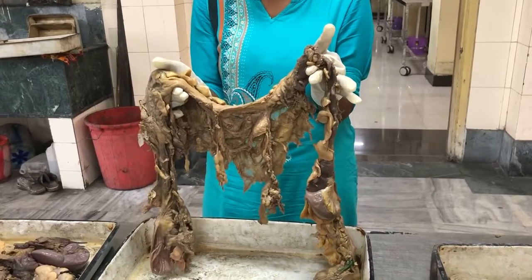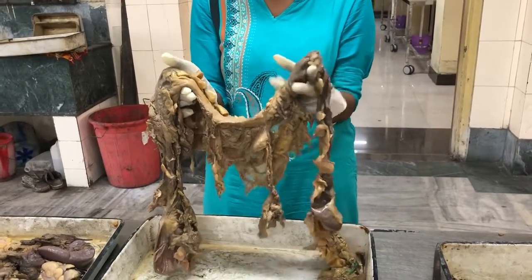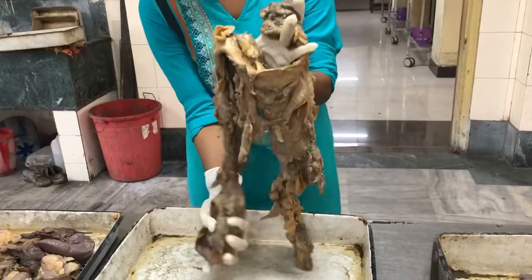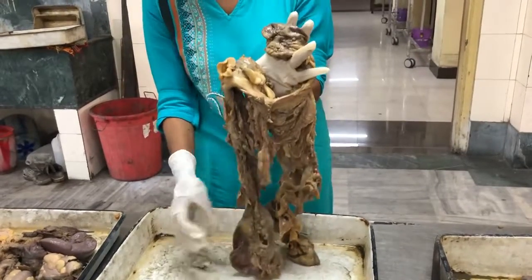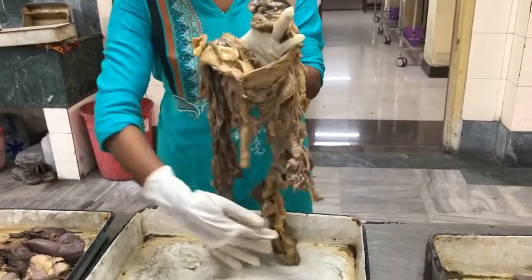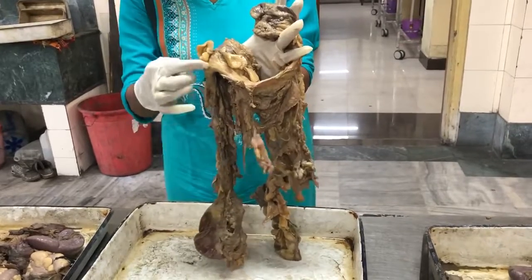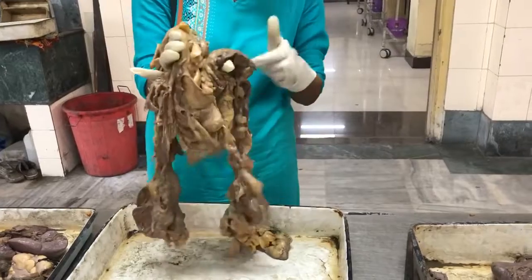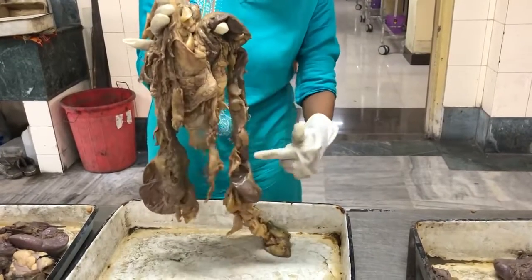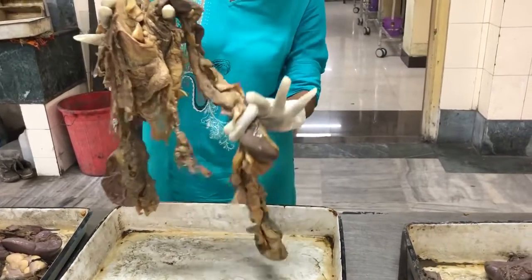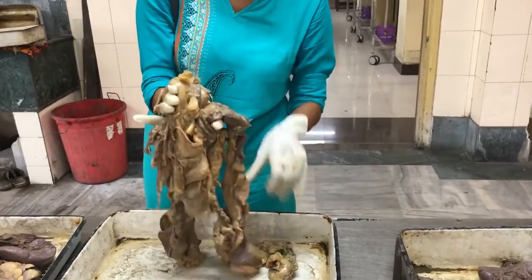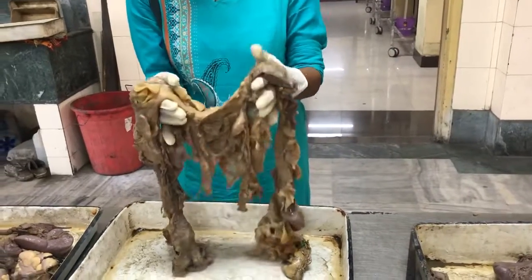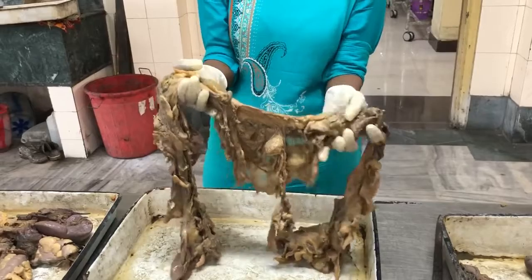It is subdivided into 4 parts: cecum and appendix, colon, of which 15 centimeters is ascending colon, 50 centimeters transverse colon, 25 centimeters descending colon, and 40 centimeters sigmoid colon. Rectum is 12 centimeters, anal canal is 3.8 centimeters.